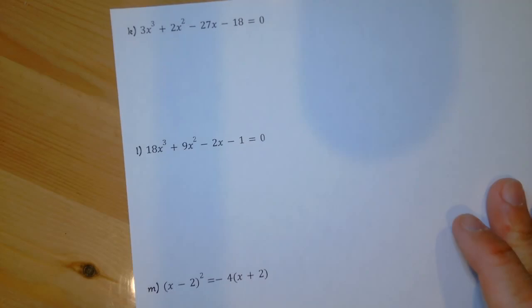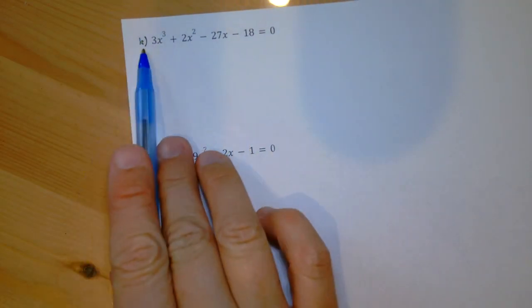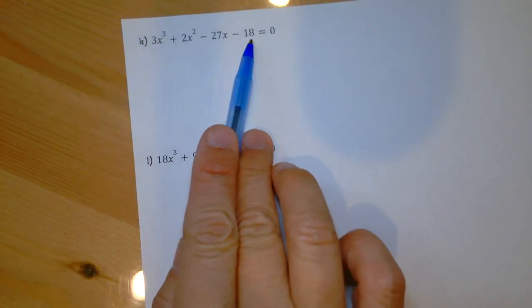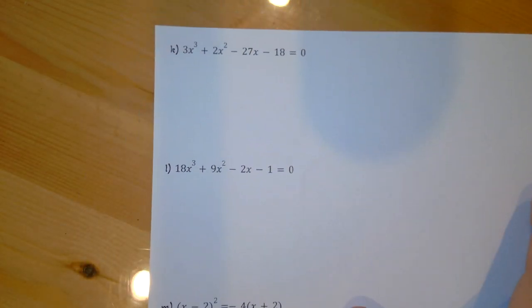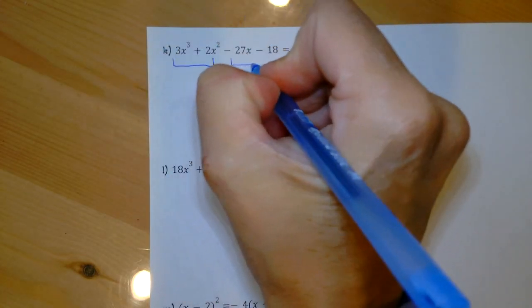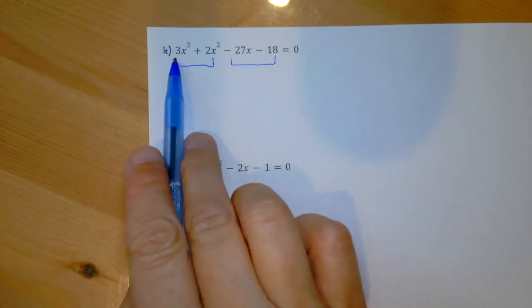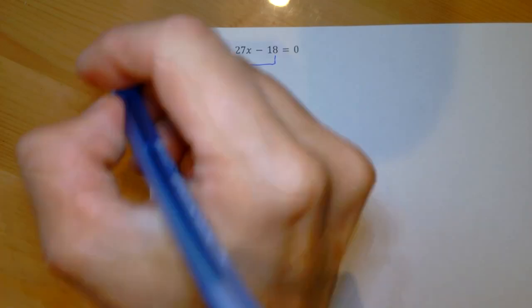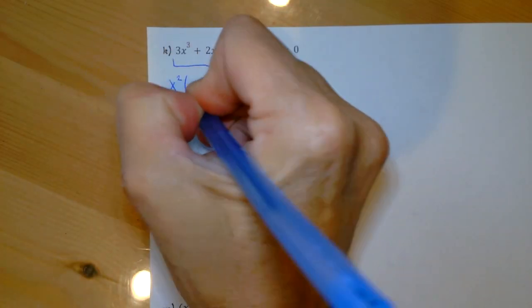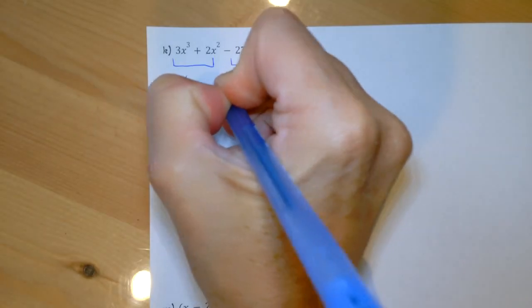All right, let's get into some of our other factoring. Letter K. 1, 2, 3, 4. 4-term polynomial tells me I now have to do factor by grouping. So I'm grouping the first 2 and the last 2. And remember, this is all about GCFs. I'm going to pull out a GCF here. These two share an x squared. And I'm left with 3x plus 2.